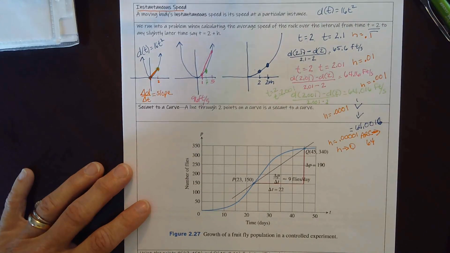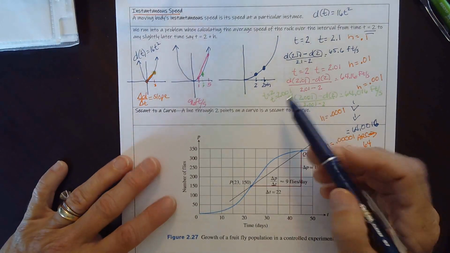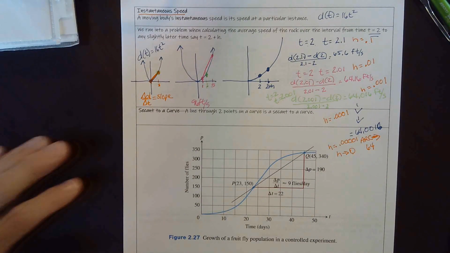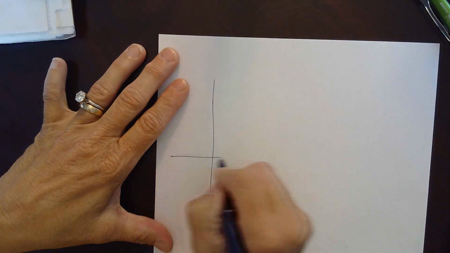So let me put this in a geometric perspective. And this is going to be difficult because I don't have a big enough picture. I'll tell you what I'm going to do. I'm going to get a bigger picture. I'm going to get a bigger piece of paper. I'm going to slide this over. And so here's what I want to do.